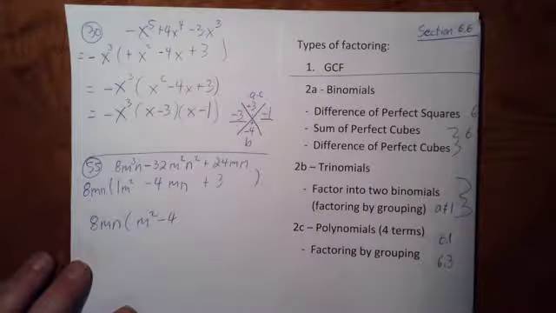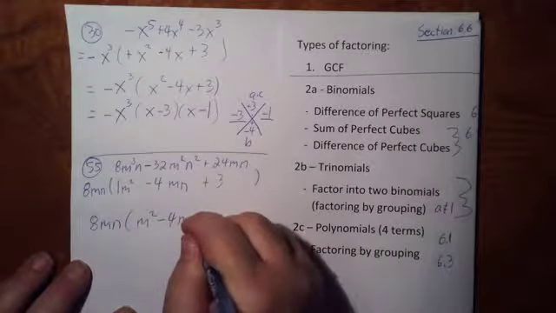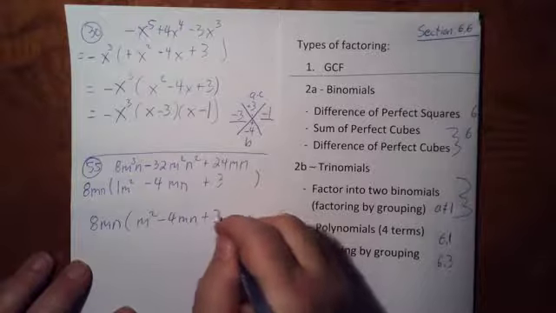I'm just checking my work to see if I wrote down the problem correctly. And it looks like I have. 4mn plus 3.